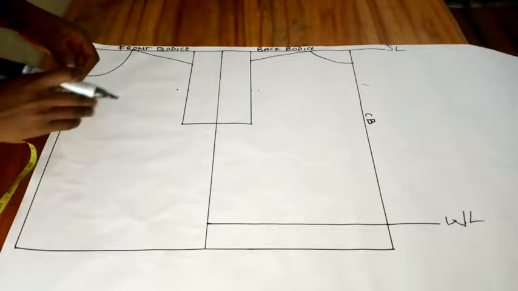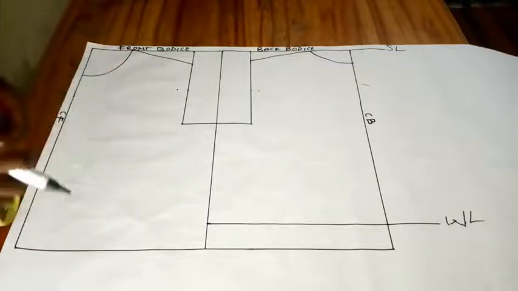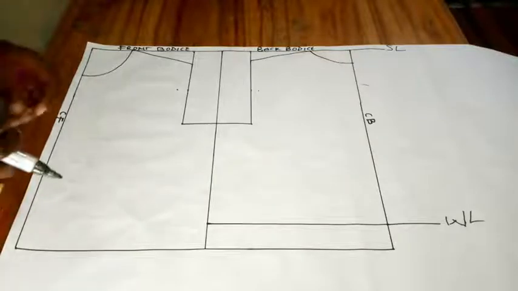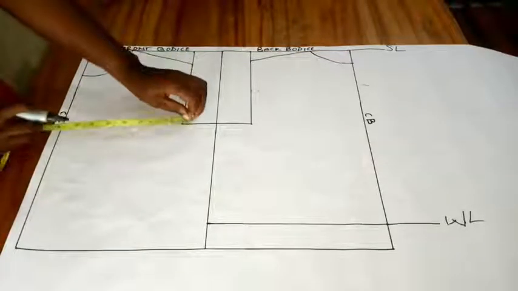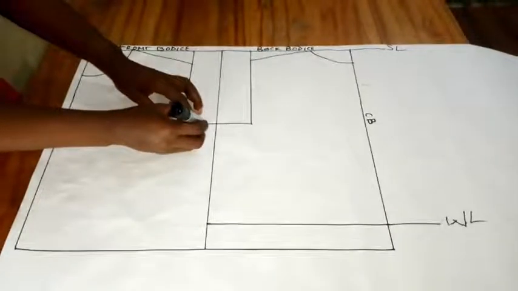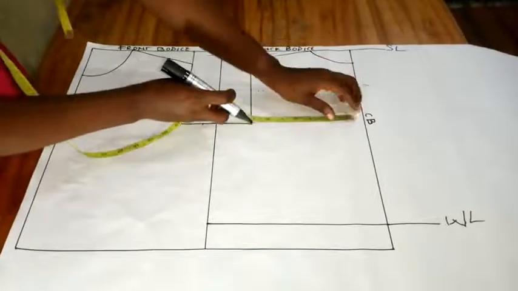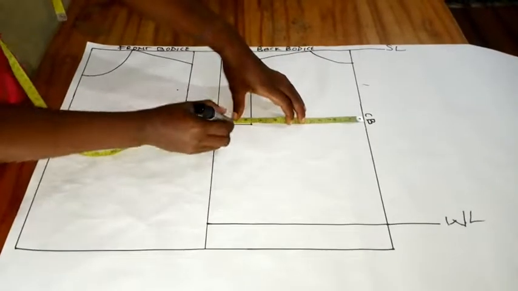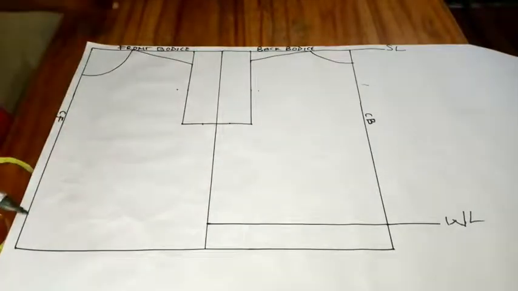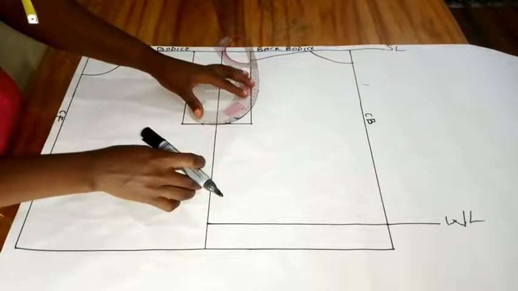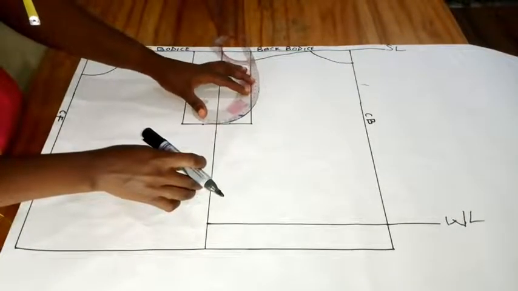So in order to get this armhole perfectly, I'll have to insert my bust measurement, which is 7 divided by 4. That's 9. So I'll place 9 here. And I'll mark. I'll do the same thing for the back. So this is 9. So I'll place my curve this way.